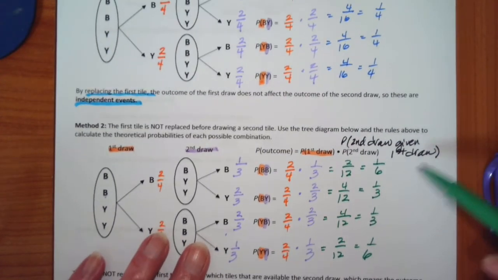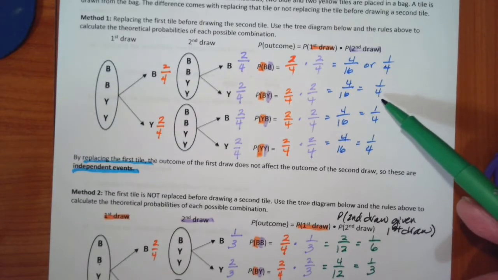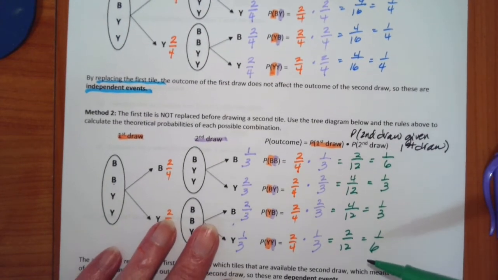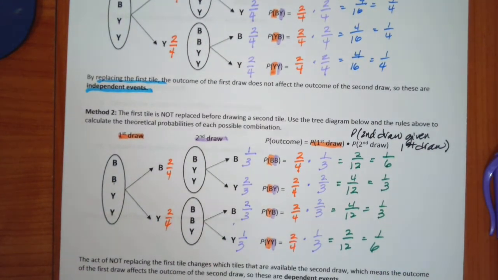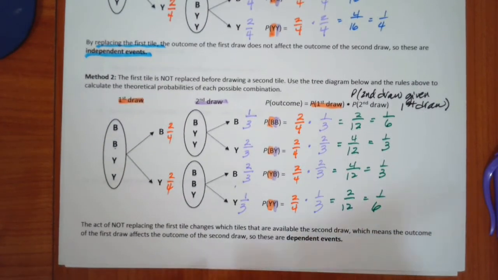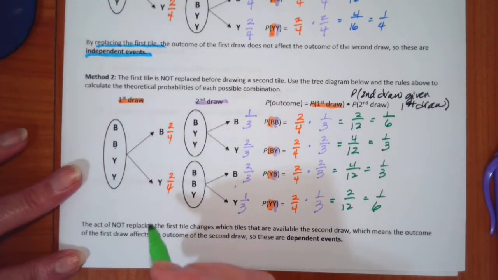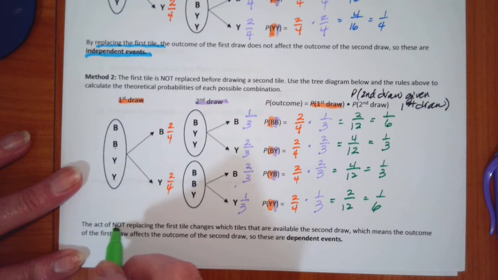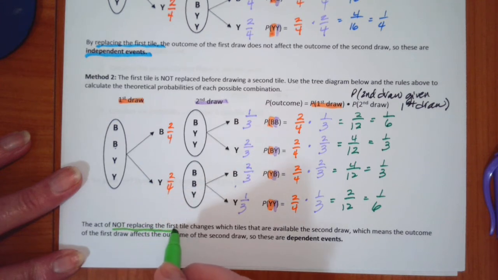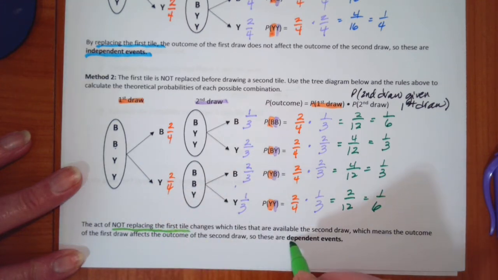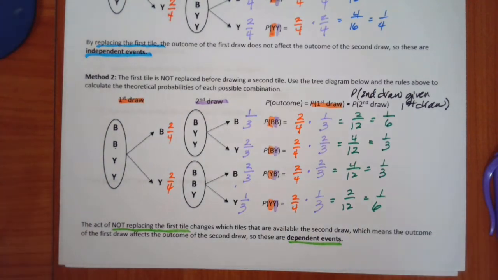So you can see by whether or not you replaced the tile or you did not replace the tile, changes the probability. Not replacing the first tile changes this to dependent events. Now, just to help clarify this, I always like to do little shorthands for this.